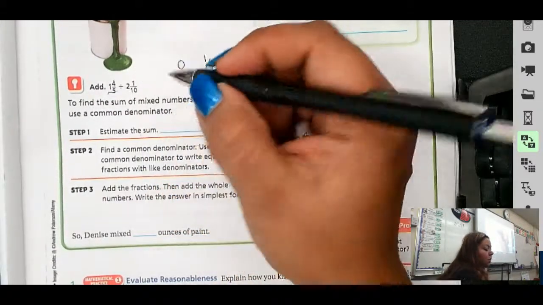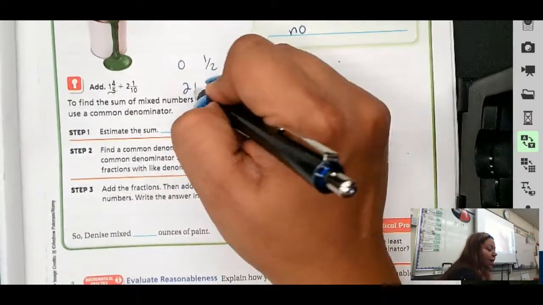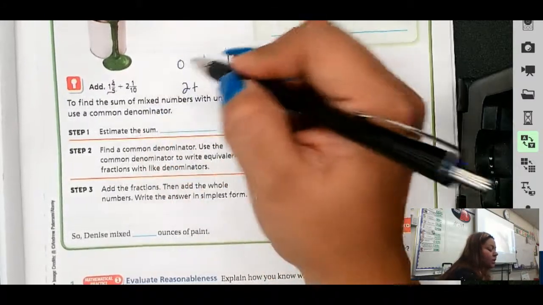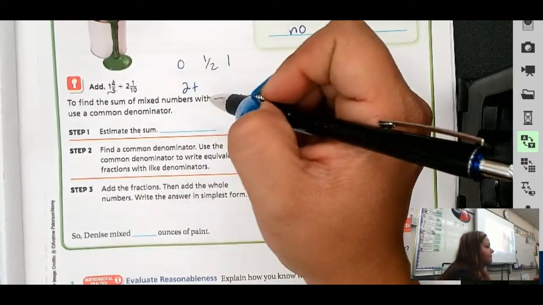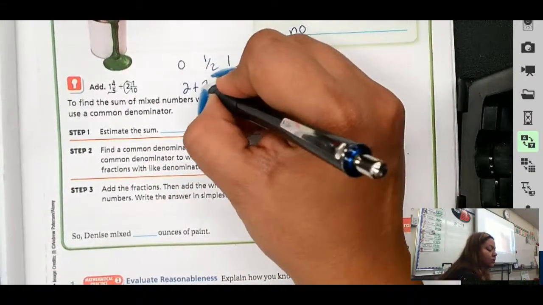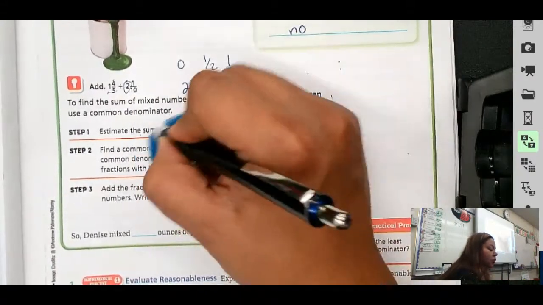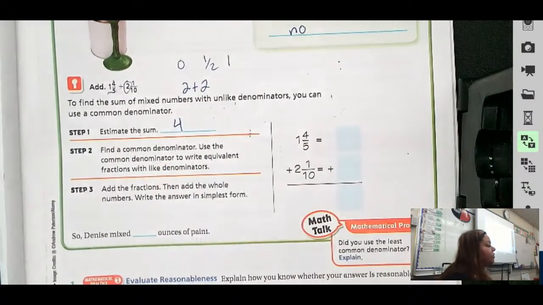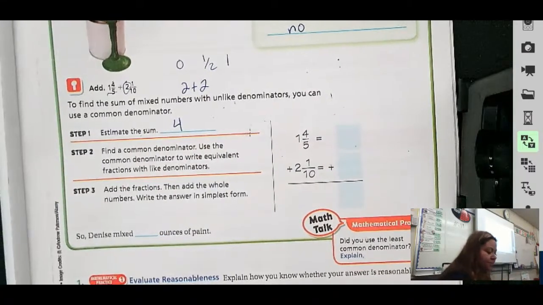So 1 plus 1 equals? 2. And then we have plus 2 and 1/10. 1/10 is closer to 0 or a half? 0. So I'm only going to use the whole, which is 2. What's 2 plus 2? 4. So my estimation is that my answer is going to be pretty close to 4. And that's a review from a previous lesson, right?